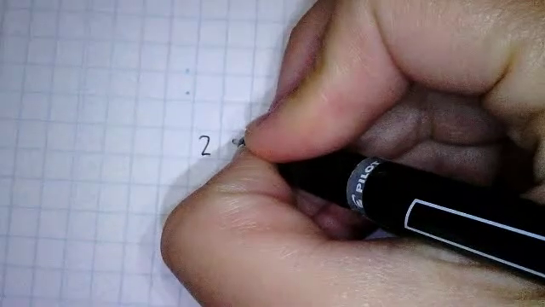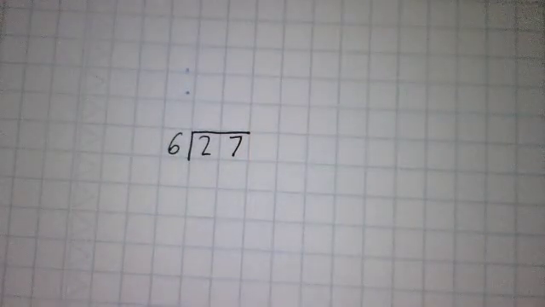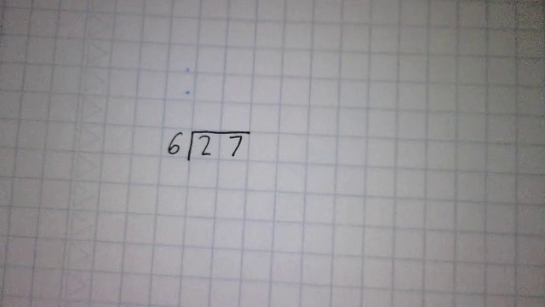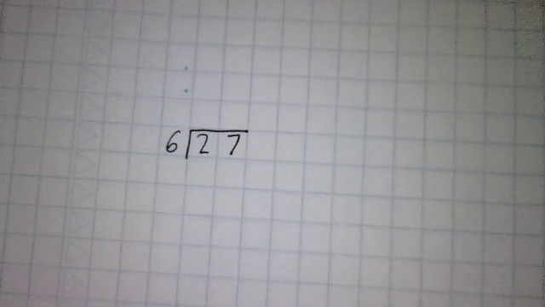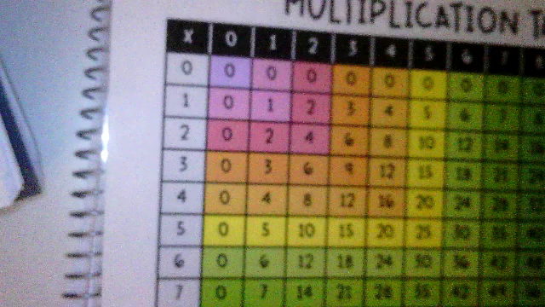So let's try 27 divided by 6. Now, one thing I forgot to tell you, your multiplication tables are really helpful for this. Let me show you what I mean, okay? We can use our multiplication tables to really help us out. So, I have 27 divided by 6. I want to figure out how many times 6 goes into 27 without going over, right? I can't go bigger than 27. That won't work, right? So, I'm going to take my multiplication table here, okay?